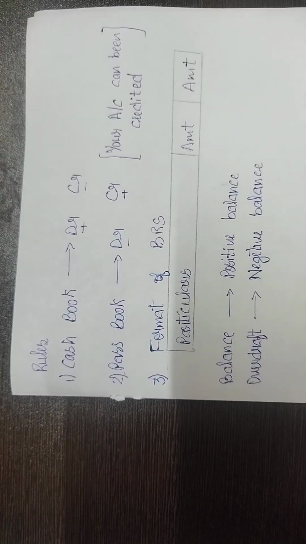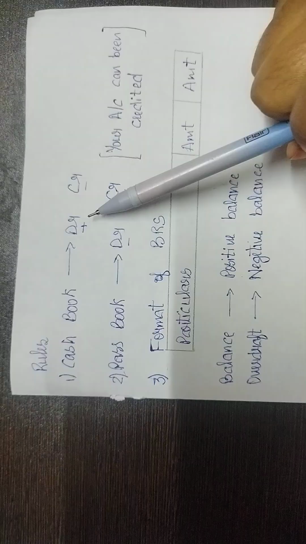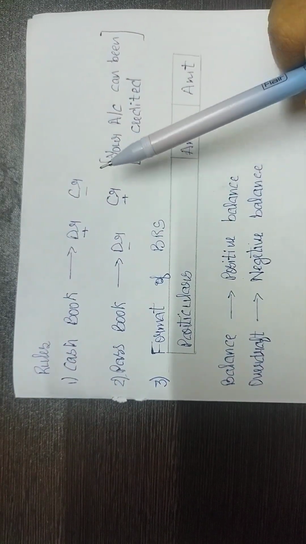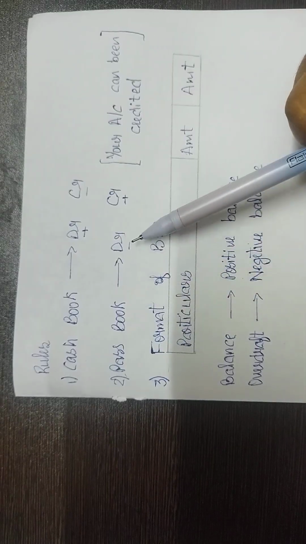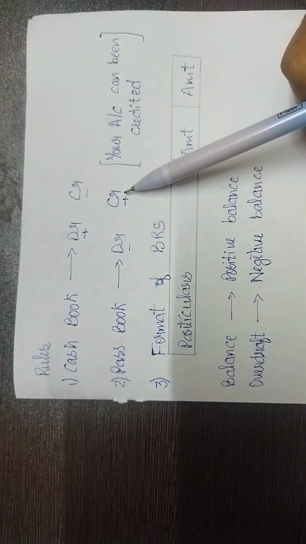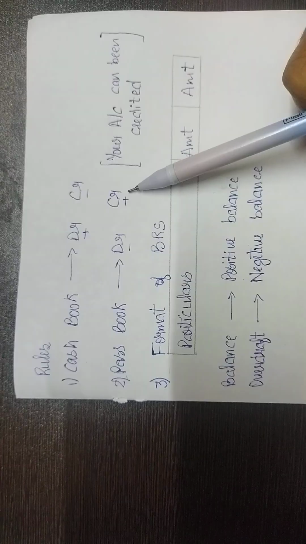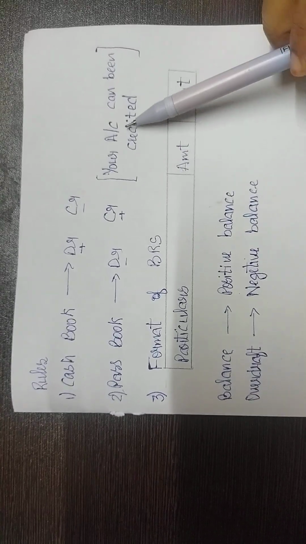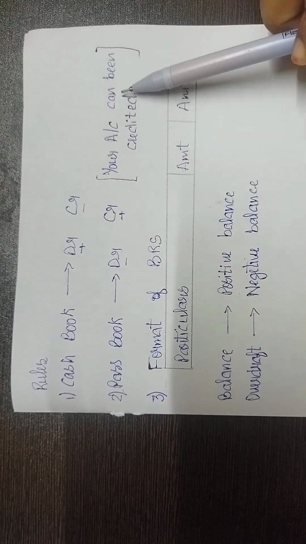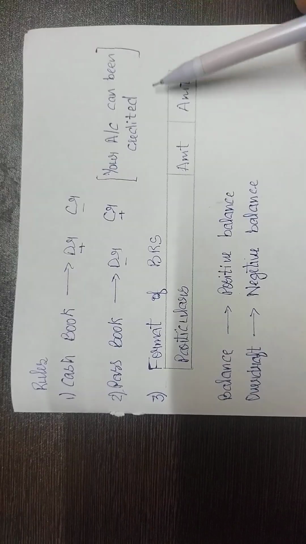As I already said earlier, there are two books in which a bank transaction is recorded. According to the cash book, debit balance is always positive and credit balance is always negative. But according to the passbook, debit balance is always negative and credit balance is always positive. For example, when a certain amount is credited into your account, the message says your account has been credited with so and so amount.